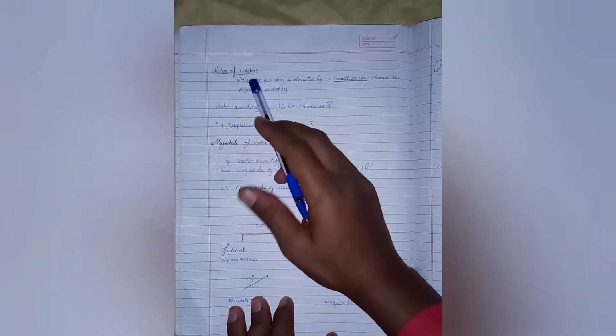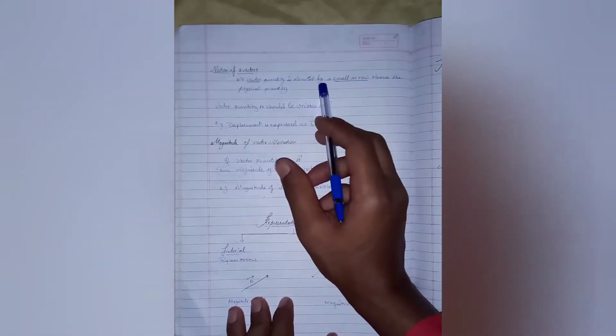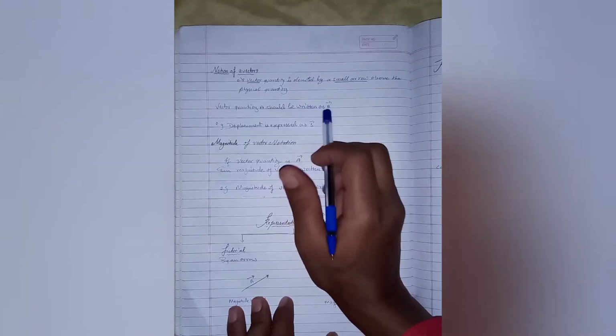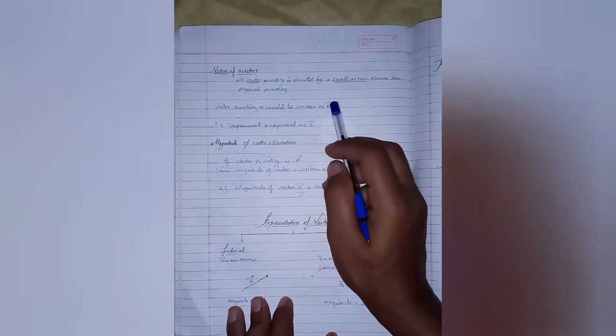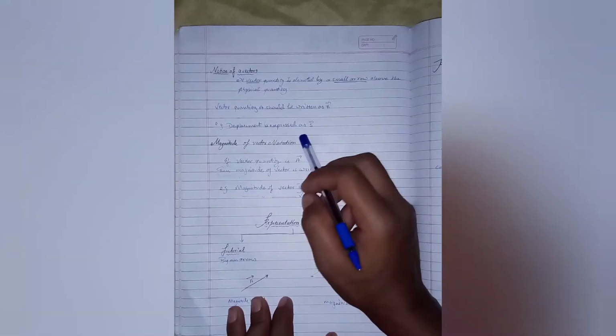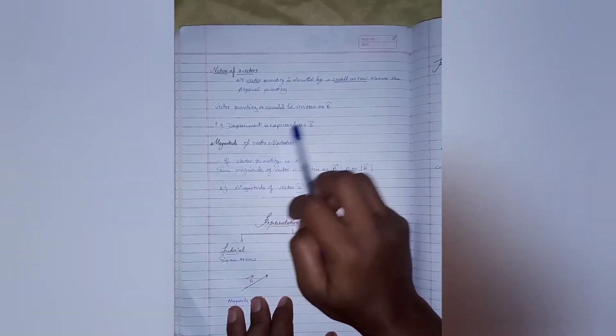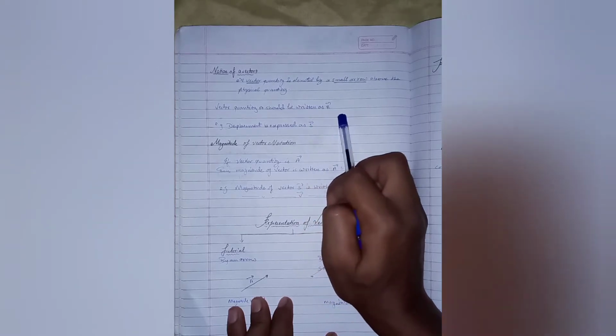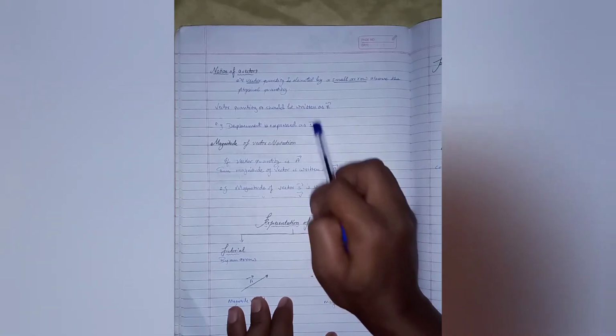If we talk about the notation, a vector quantity is denoted by a small arrow above the physical quantity. A vector quantity should be written as a vector. This arrow represents the vector quantity. The direction of the vector quantity, for example displacement, is expressed as s vector. This arrow represents the direction of its magnitude, meaning this is a vector quantity.